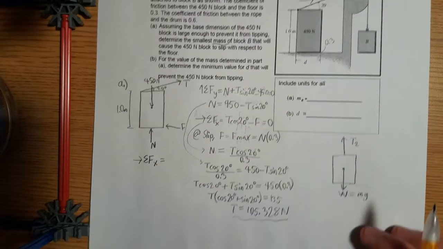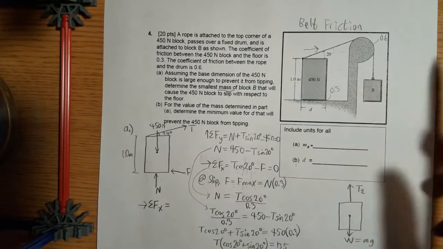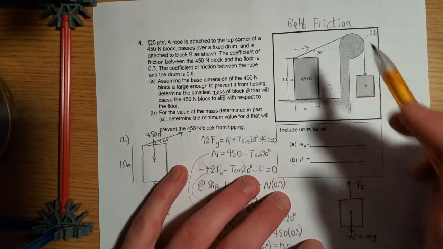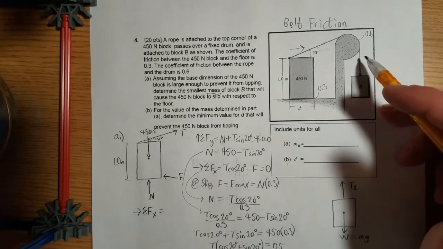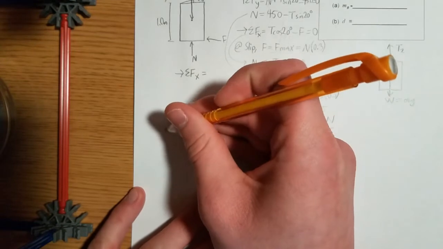Okay? And this is where we have to start looking at this friction, this drum here. They call it a fixed drum. I guess that's what you could call it. It's probably the correct term. This drum here, we need to take a look at. And so this might be where things get a little bit more confusing, a little newer stuff of what we've been talking about.